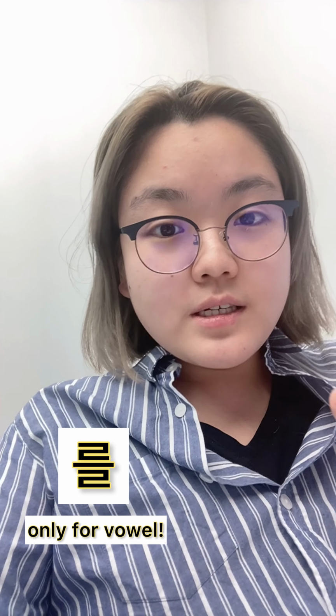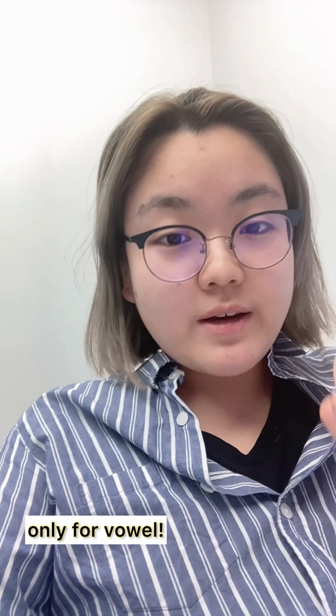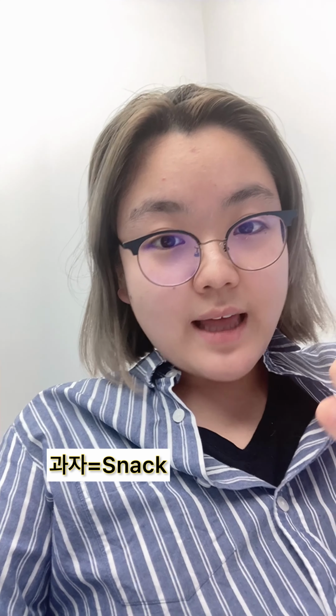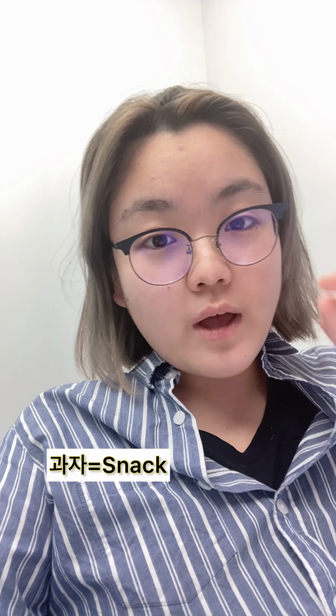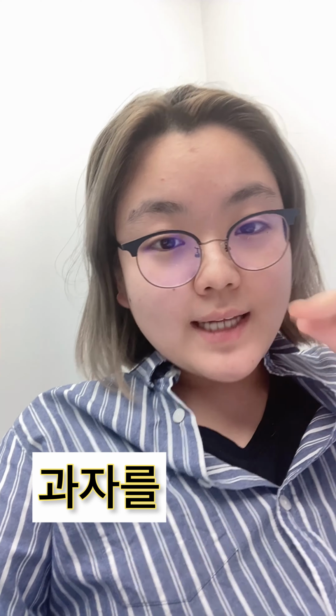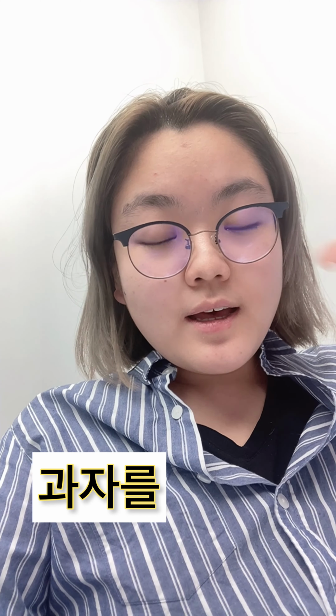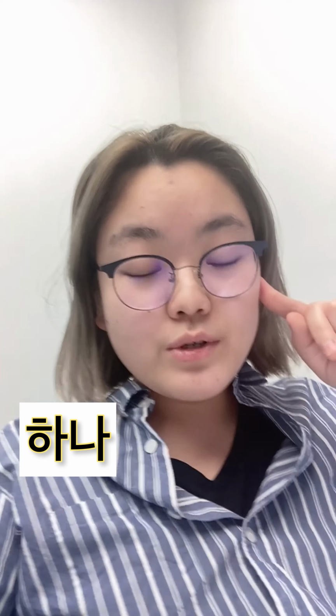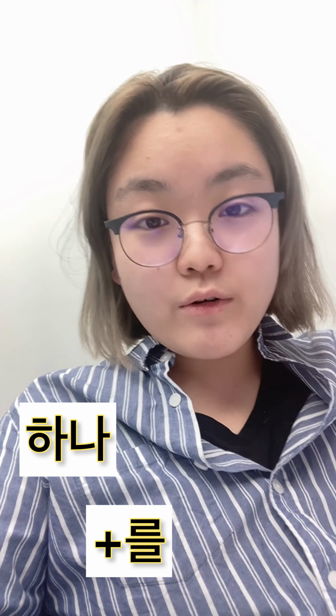And for 를, this is also another object marker, right? This is only for vowels. For example, 과자, snack. So we can put 를 like 과자를, okay? And my name is Hana, so I can also put 를 in this case because na is a vowel, right?